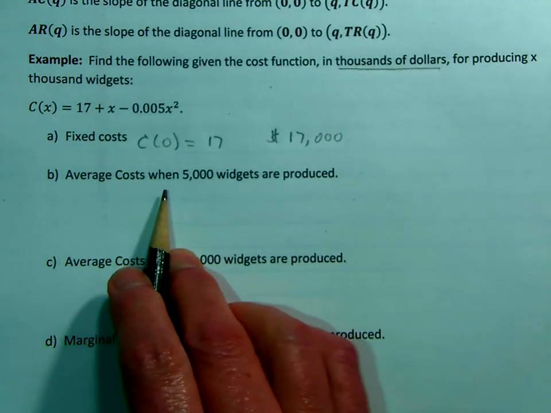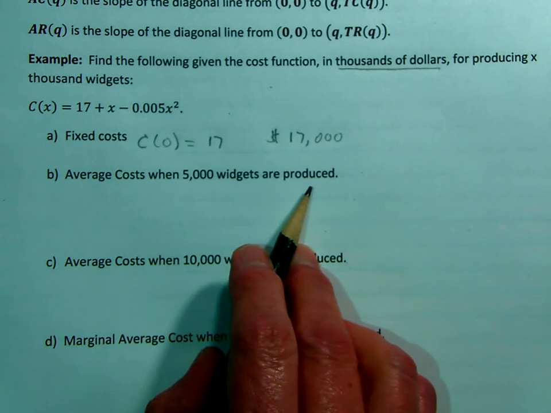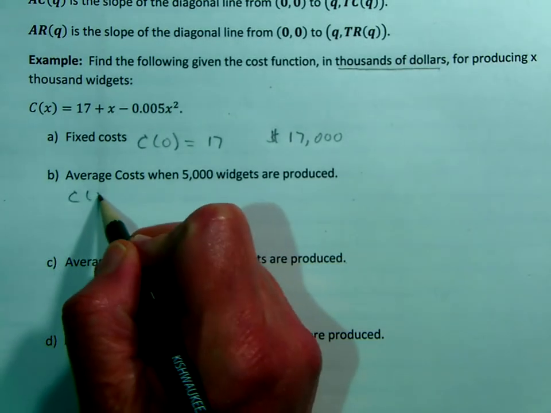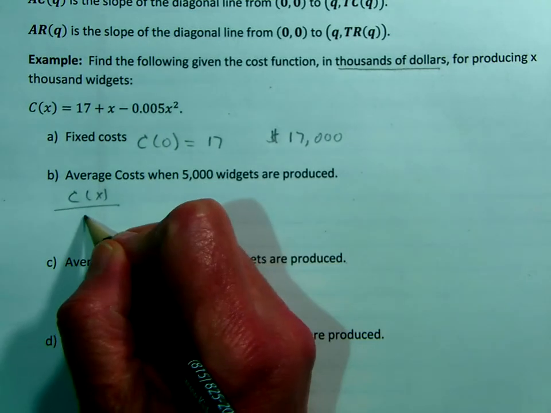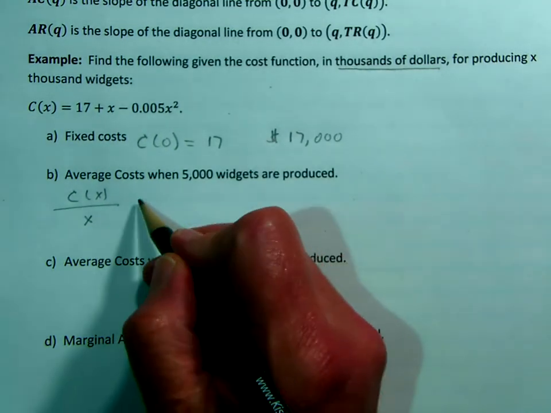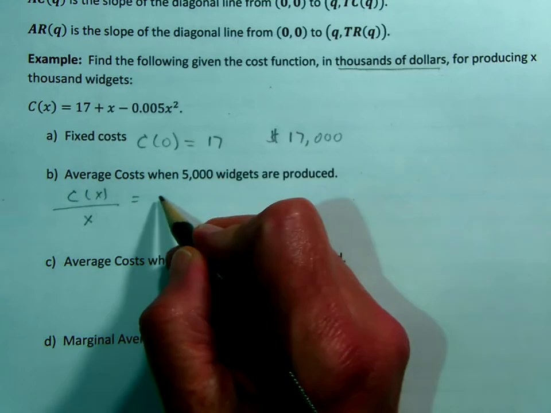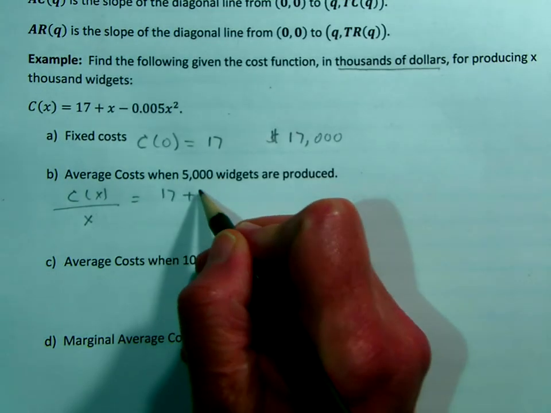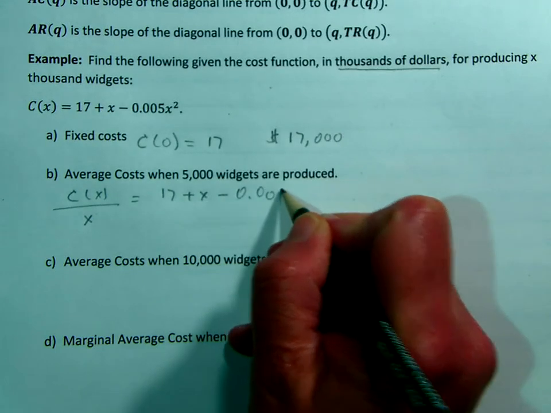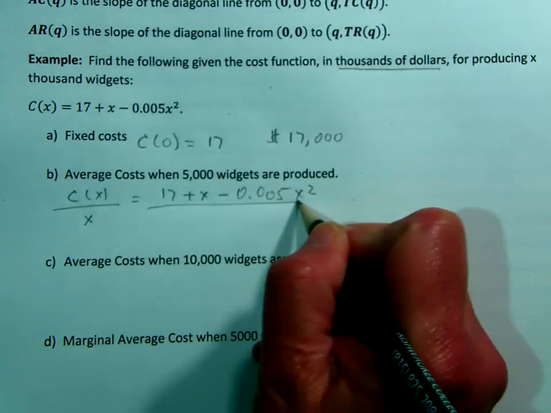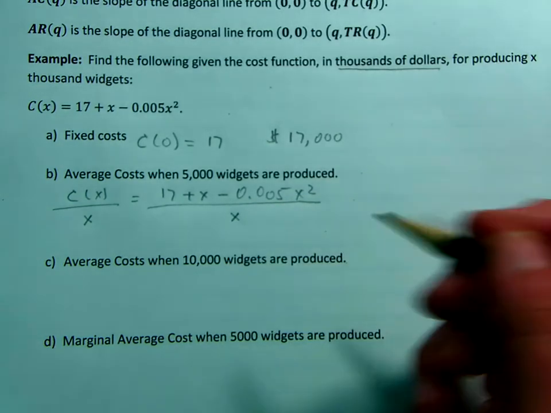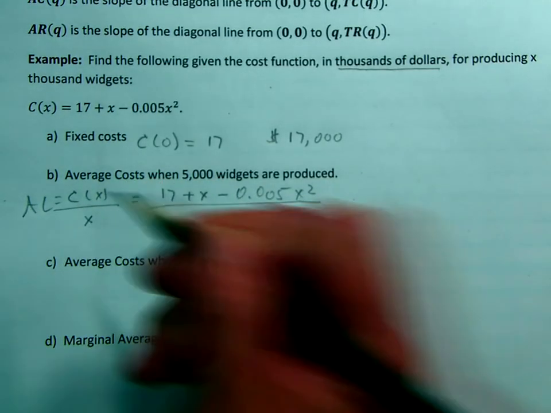Find the average cost when 5,000 widgets are produced. So the average cost would be the total cost divided by the number of items. So we want to evaluate the cost divided by the number of items, and that would give us the average cost function.